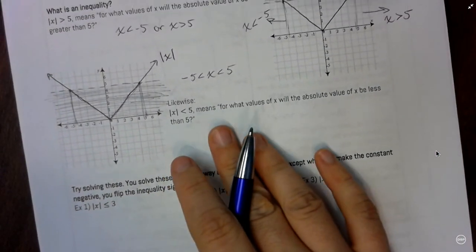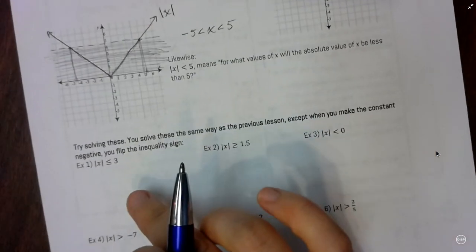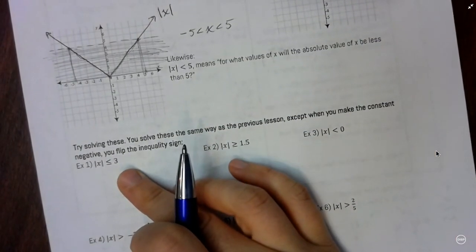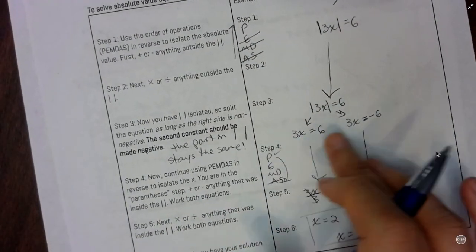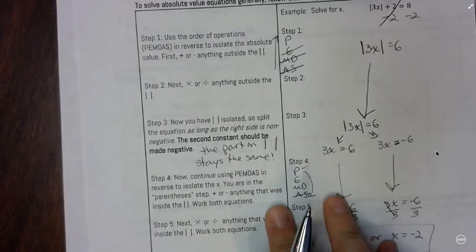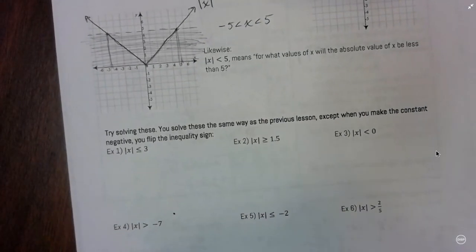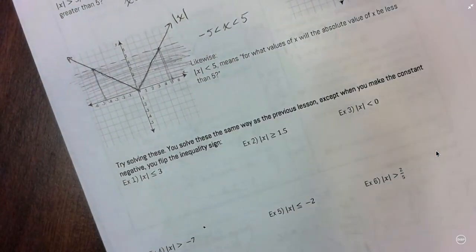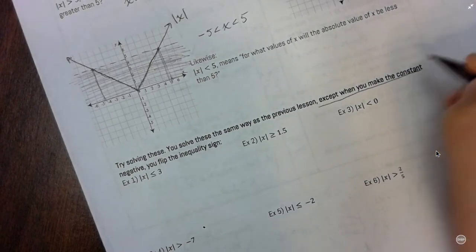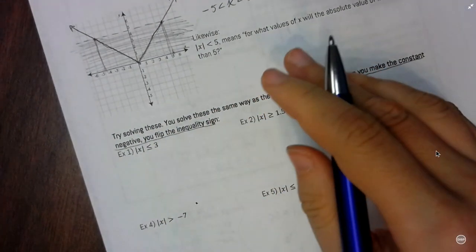Now, you probably don't want to do all these problems by drawing graphs. So we're going to be solving them algebraically, and it's actually a lot like this. There's just one extra thing you need to do when you split your problem. But if you understood this, then you're going to understand this too. So let's try solving some of these. You solve these the same way as the previous lesson, except when you make the constant negative, you flip the inequality sign. I'll show you what I mean by that.